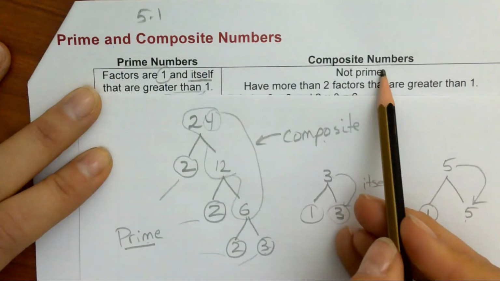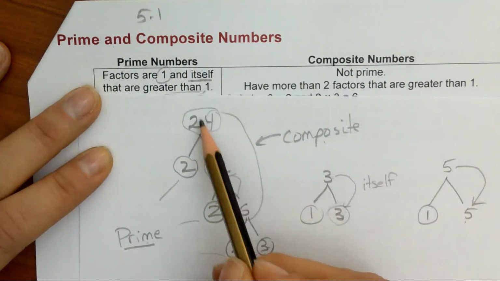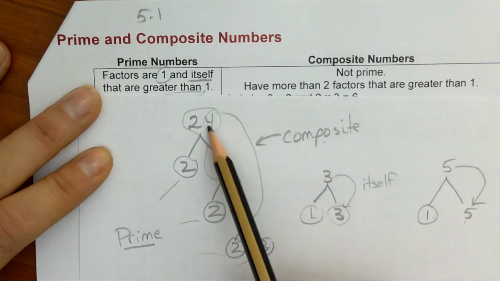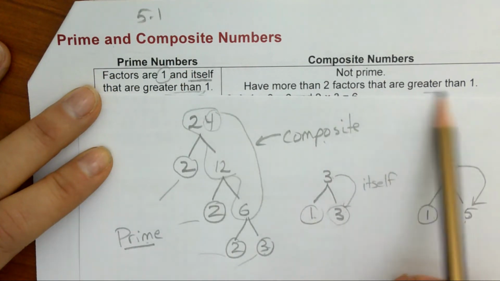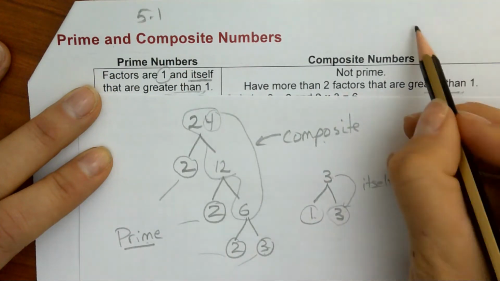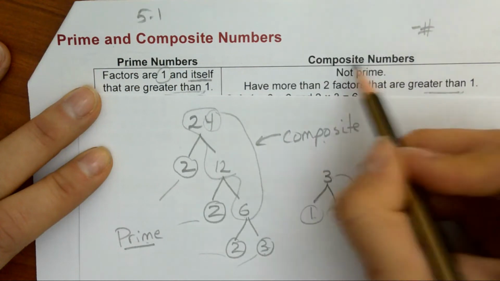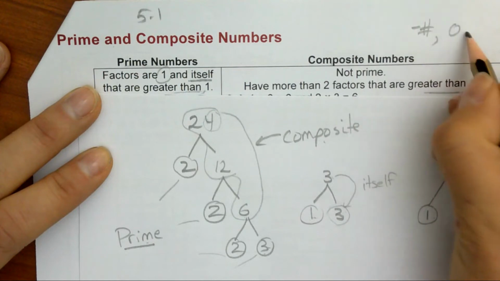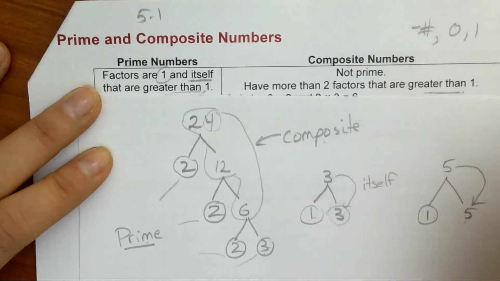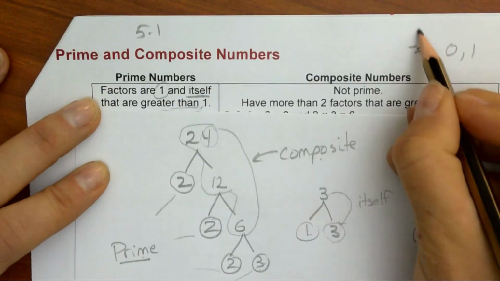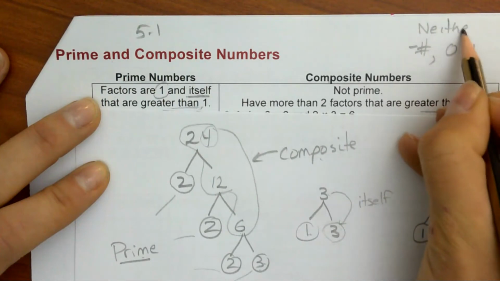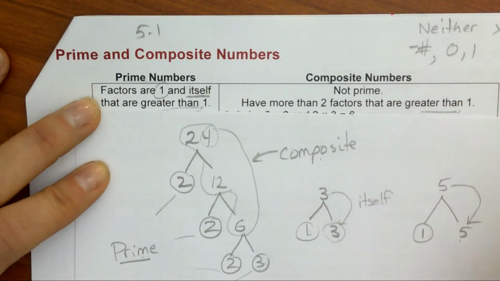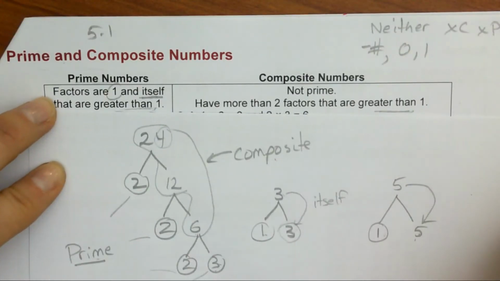Composite numbers just means you can have lots of factors. Prime, we only have 2 factors, but composite, there's lots of factors and they have to be greater than 1. So negative numbers are not composite and not prime. When we have 0 or 1, these are not composite and not prime, and we say, oh, they're neither. Okay, they're neither composite nor prime.